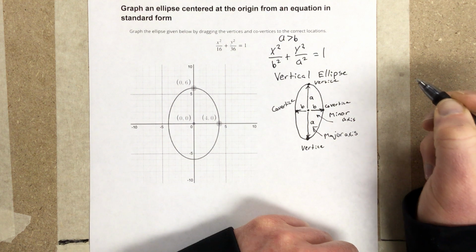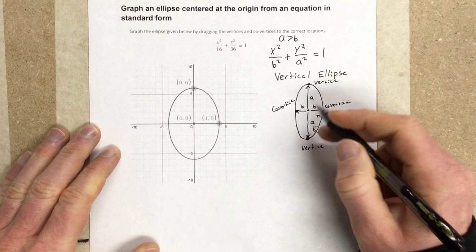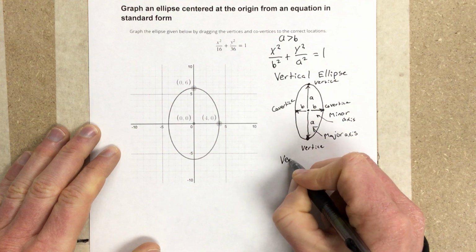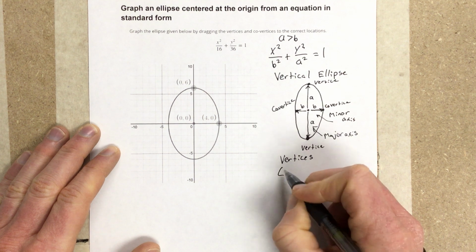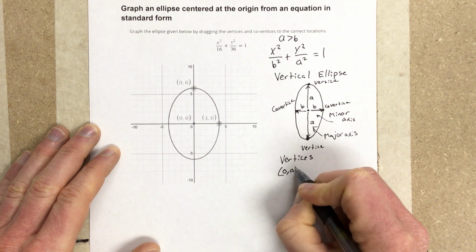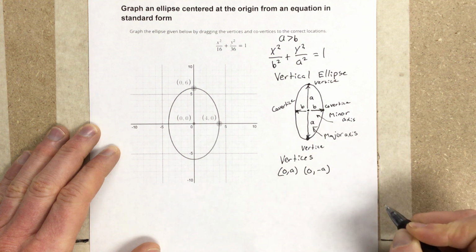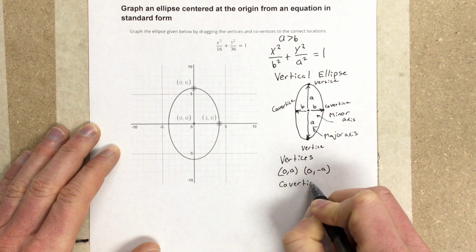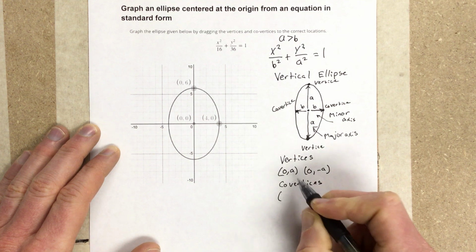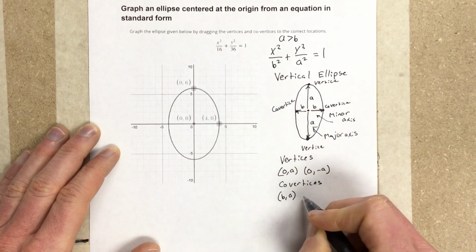So then from that we can figure out my coordinates for the vertices: 0, comma a, and 0, comma negative a. And for the co-vertices, I'm going to have b comma 0, which would be this farthest right piece, and then negative b comma 0.